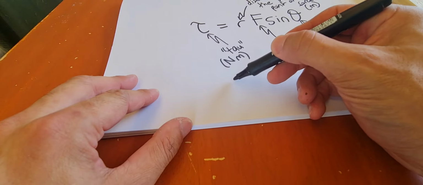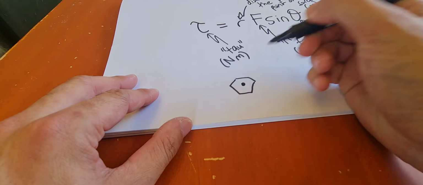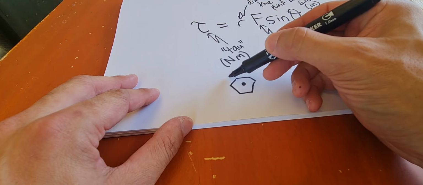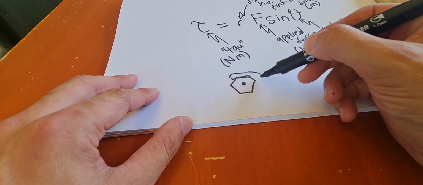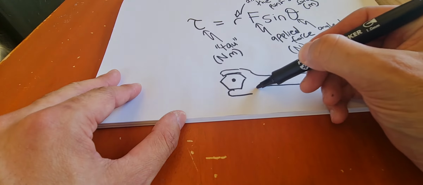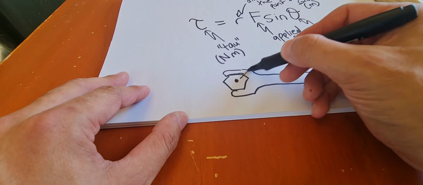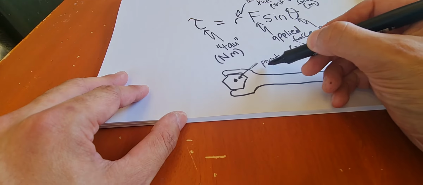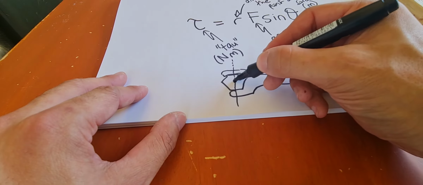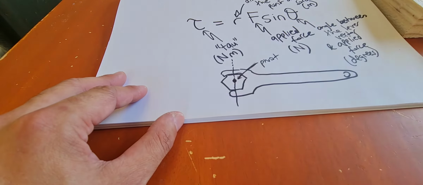Okay, suppose you've got here a hexagonal nut. That center here, so let's suppose you've got a spanner. So excuse my sketch of a spanner. Here's a spanner. And suppose this is the center. This is called the pivot. Okay, the axis of rotation is here. This is the point about which you're turning the nut, the hexagonal nut.